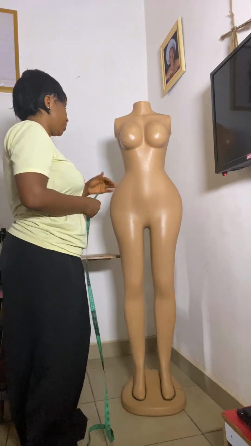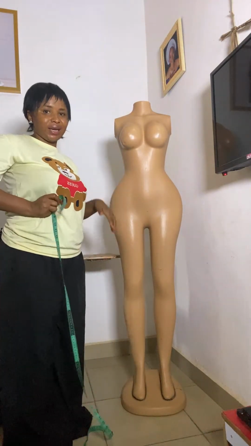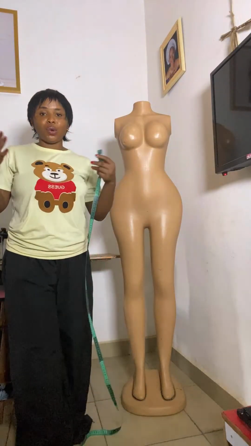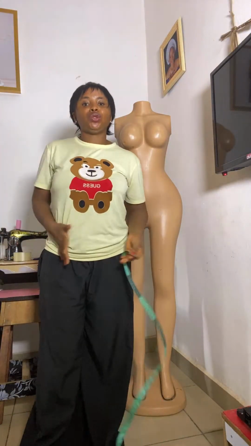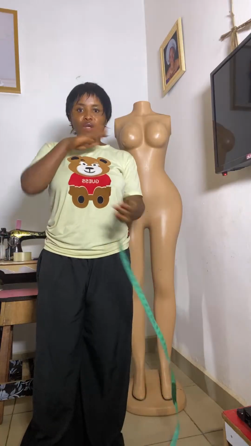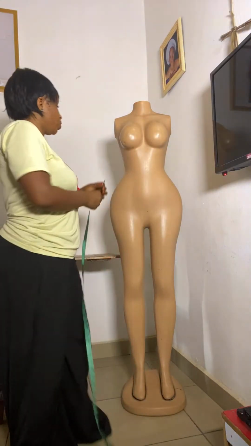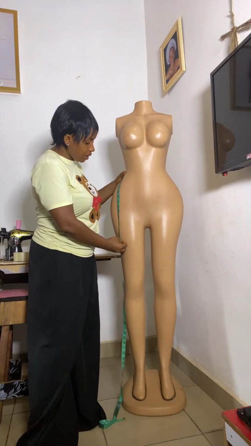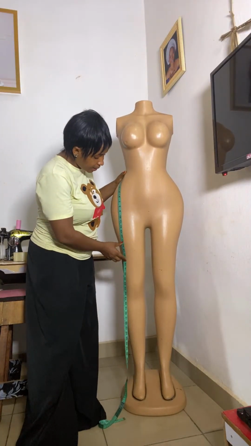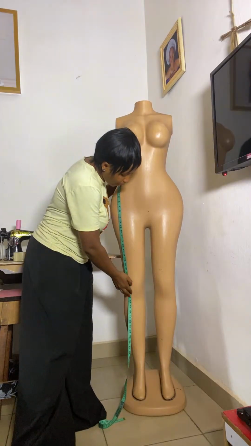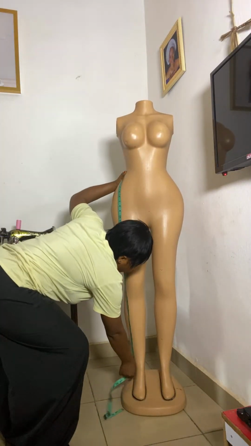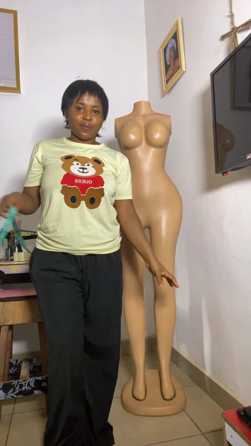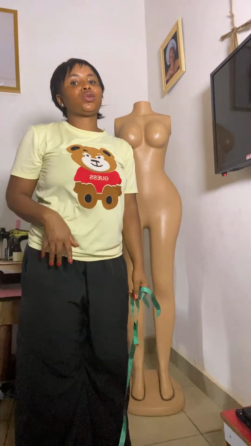So the next measurement for you to take is your skirt length. Now this depends on how long or how short you want your length to be. So this depends on you. When you're making a short skirt, you place it from your waistline area here to the length of your skirt, short skirt, normal, anywhere down to a long skirt, okay?